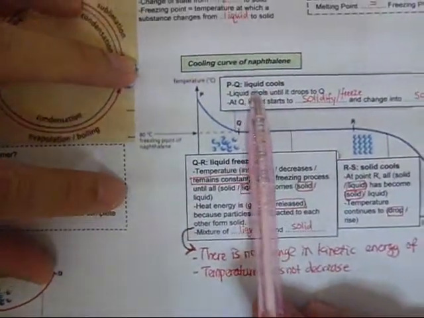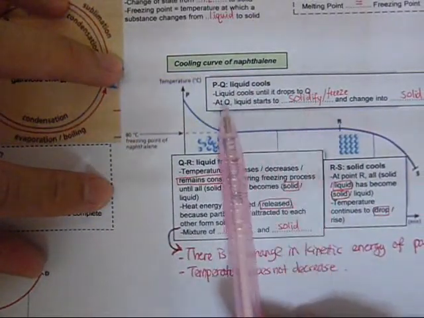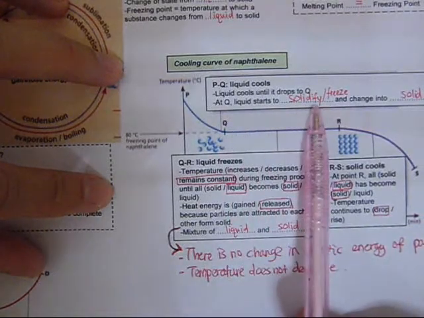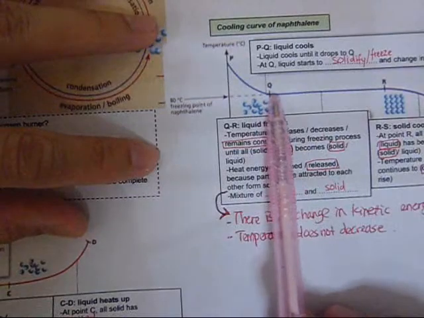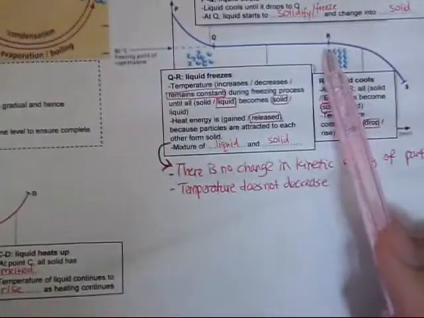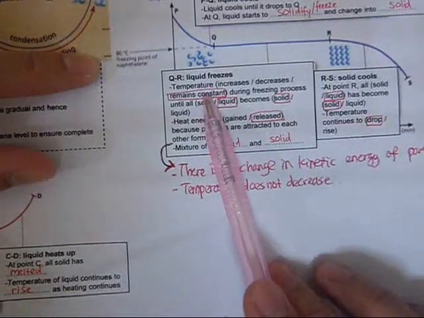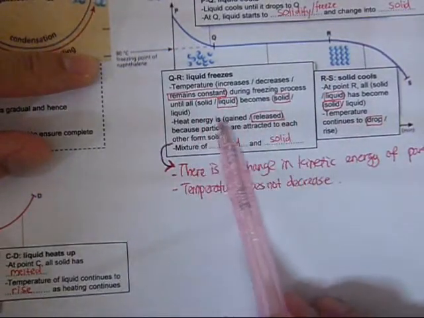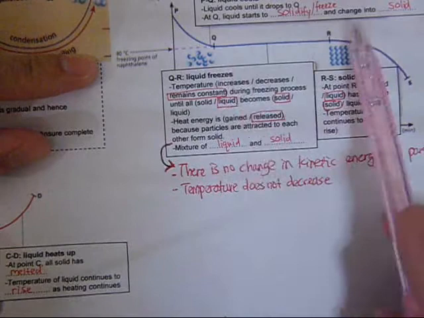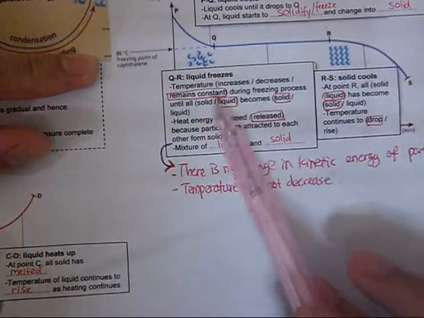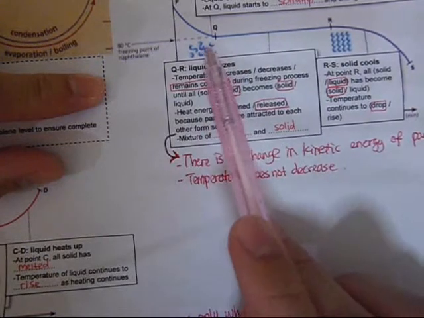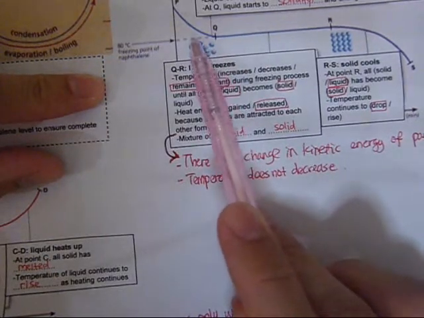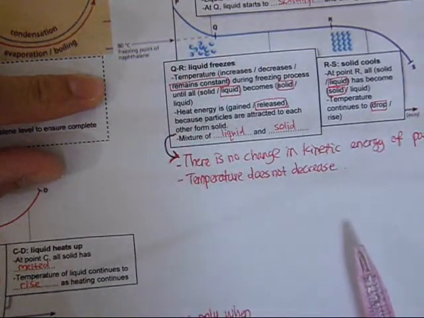Now P to Q, what happened? Liquid cools until it drops to Q. At Q, liquid starts to freeze or solidify and change into solid. So from Q to R, the temperature remains constant. Heat energy is released. From Q to R, heat energy is released because when the particles are attracted to each other, heat energy is actually given off.